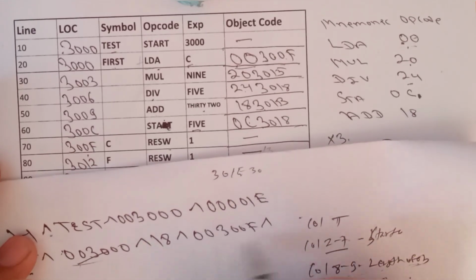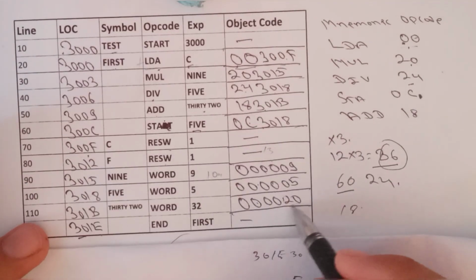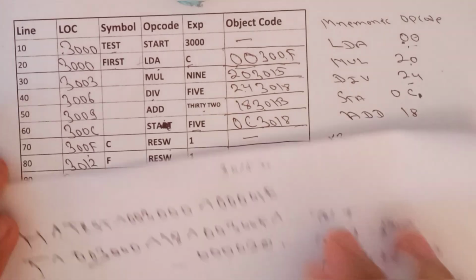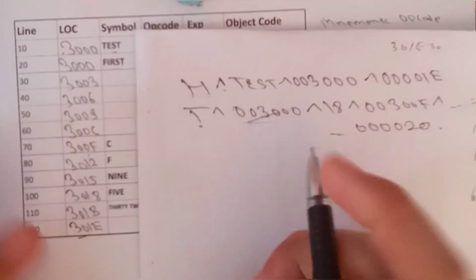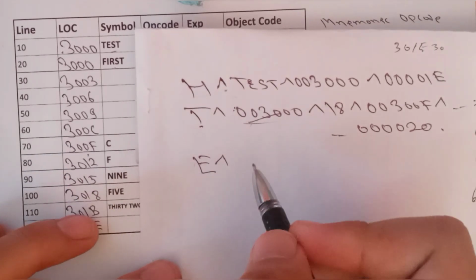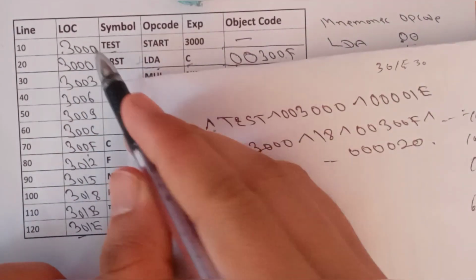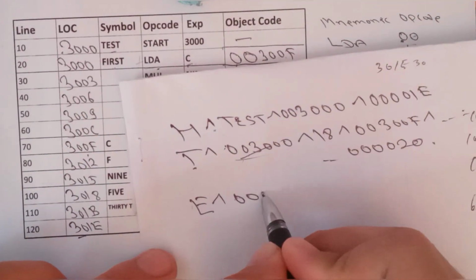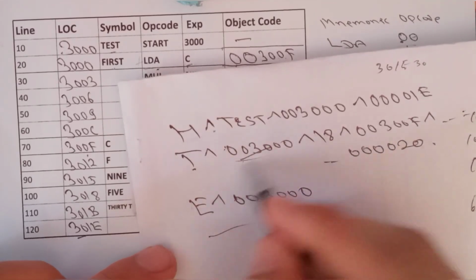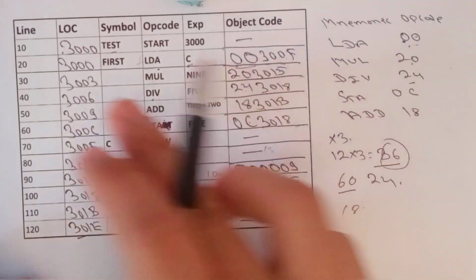00300F and up to the last term, which is here, 00020, okay. So 0020. Now in the end record, we have to write the address of the first executable instruction, that is, the first address, okay. So that is 003. So this is the final solution for the object program, and this is the solution we have obtained for the object code and LOC, okay.